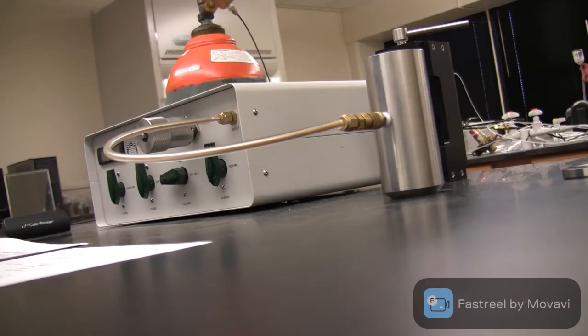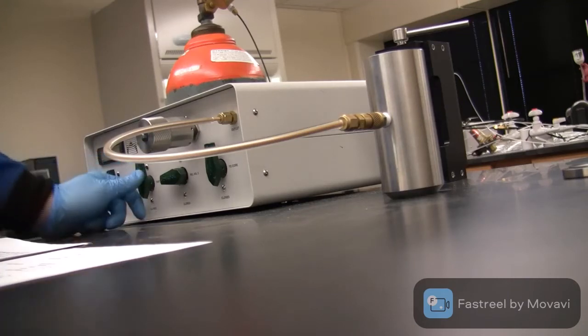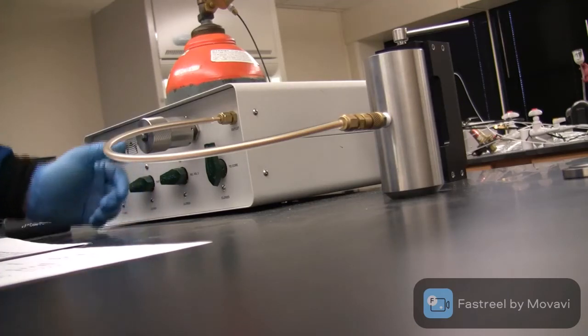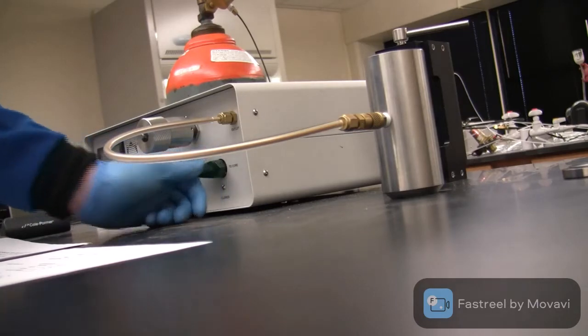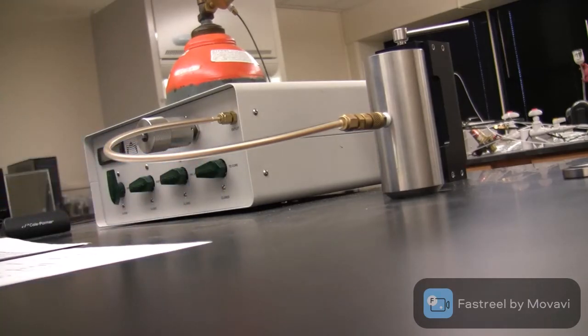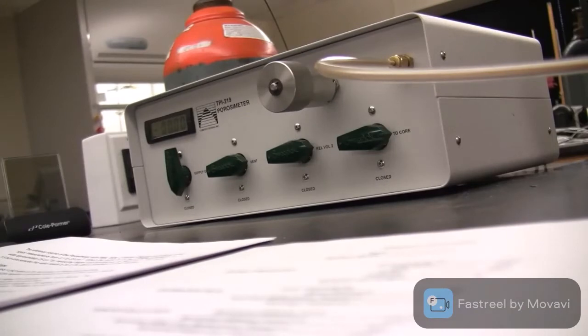Now we can vent everything. So we open the vent valve and we open the two-core valve. Now the pressure goes back to 0. I'm not sure if the reading of the pressure is clear actually here. Let me bring you closer.